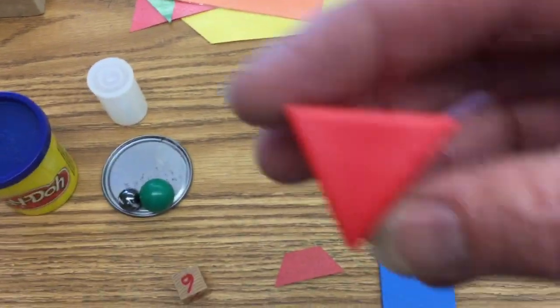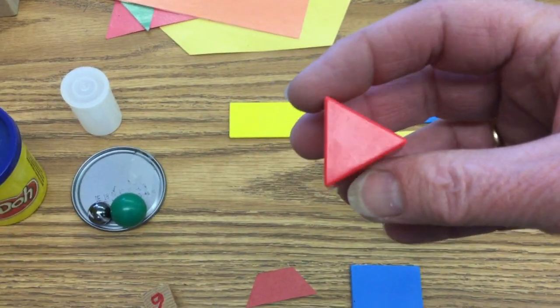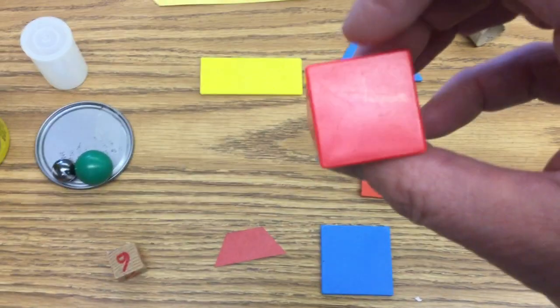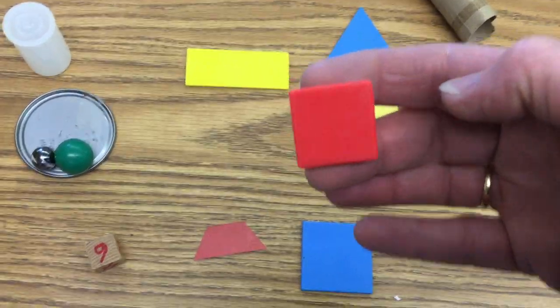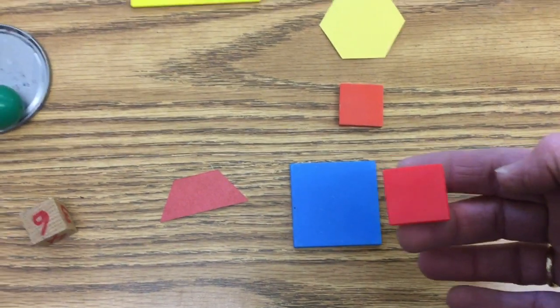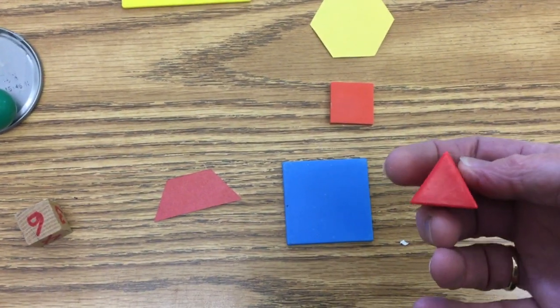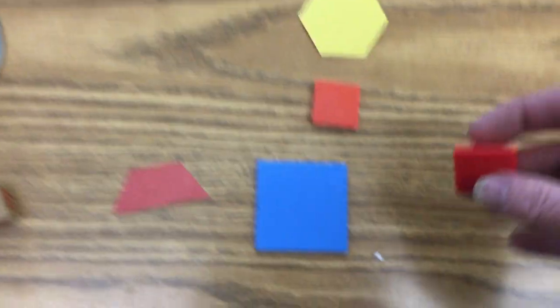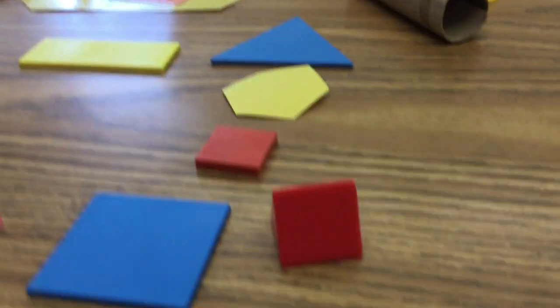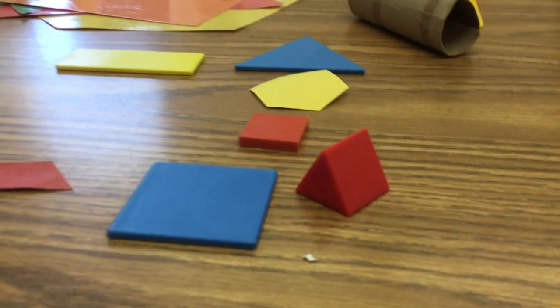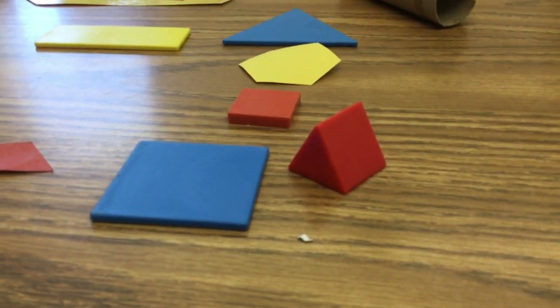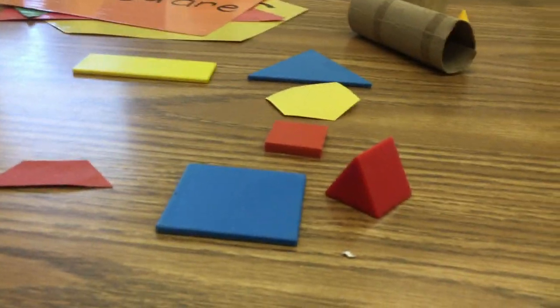Here's a shape that has an end that is a triangle, and the side faces are actually squares. But because the end is a triangle and it sits up, we call it a triangular prism. It looks like the roof of a house, or maybe a tent. Triangular prism.